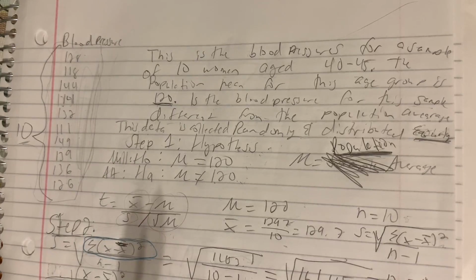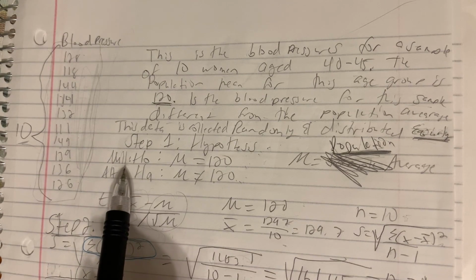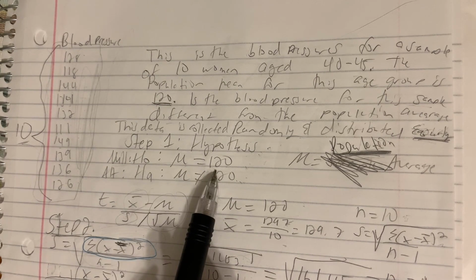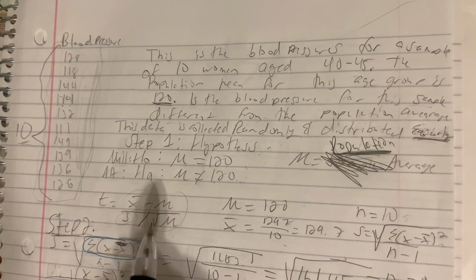The first step is to create a hypothesis. So do you know about null and alternative hypothesis? Yeah. Give me some anyway. So in this case, we are testing to see if the sample average is equal to the population average. So for the null hypothesis, which is H0, mu is equal to 120. So the average is equal to 120.